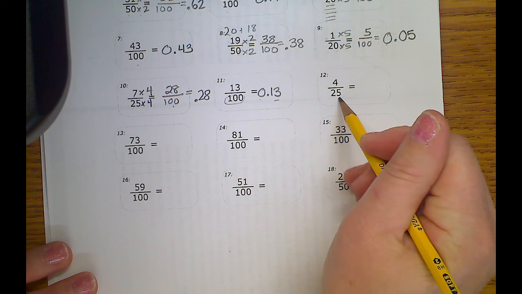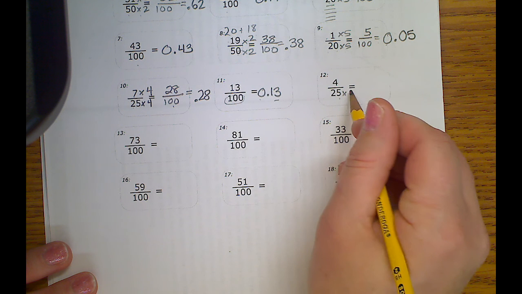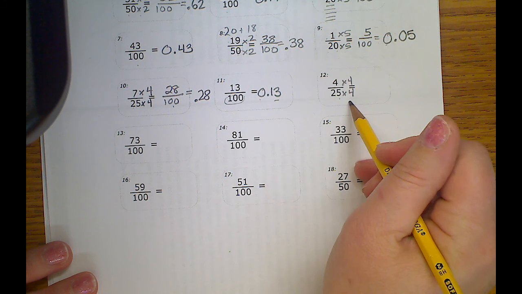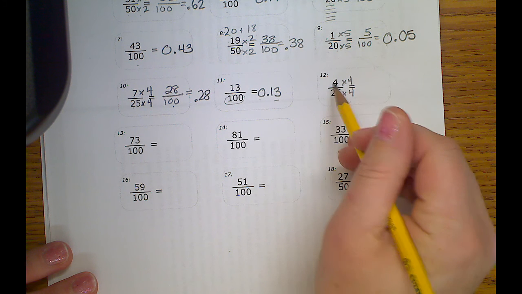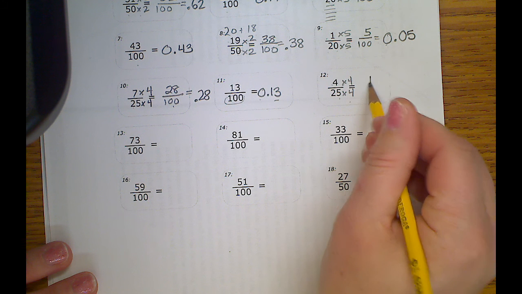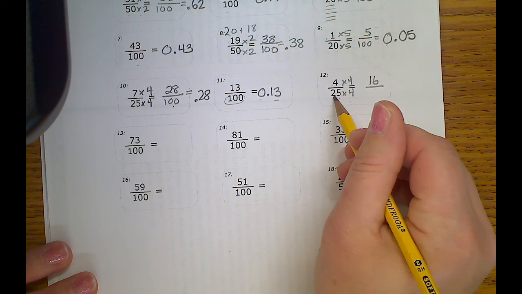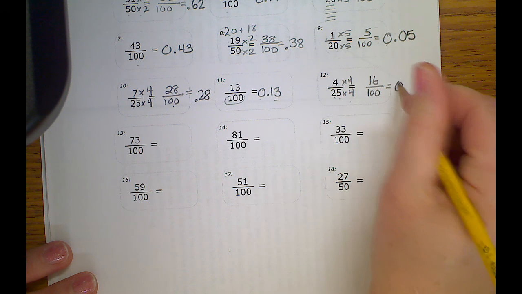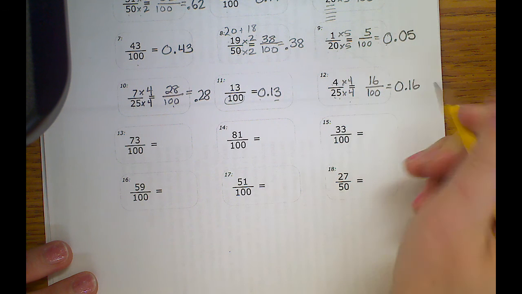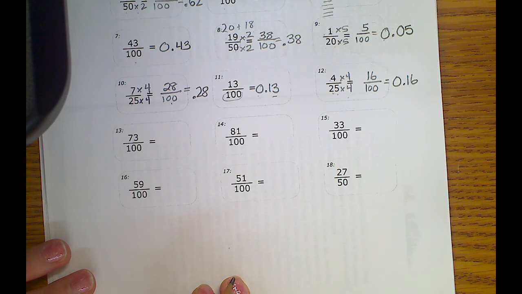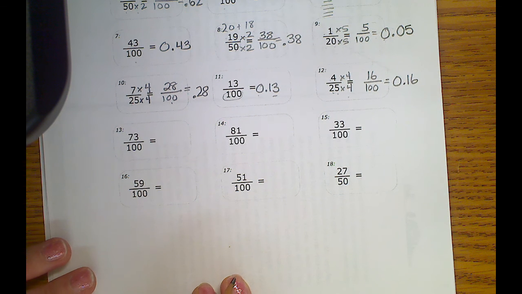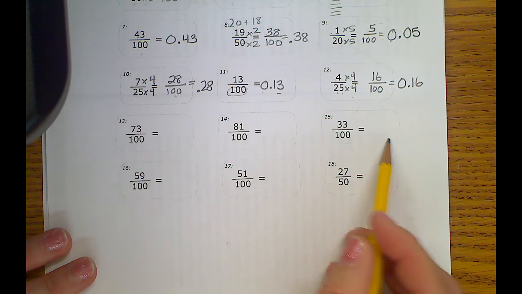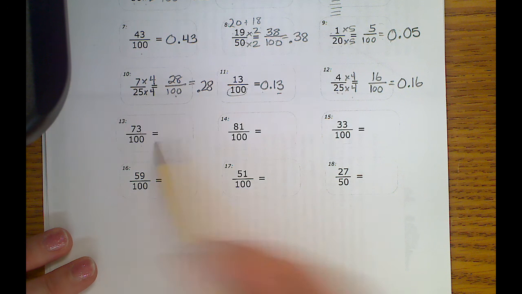How many groups of 25 into 100? Multiply that by 4. If I do it to the bottom, I have to do it to the top. 4 times 4 is 16, and 4 quarters would be 100, which equals 16 hundredths. Next, 73 hundredths. So we have hundredths in a row right here.